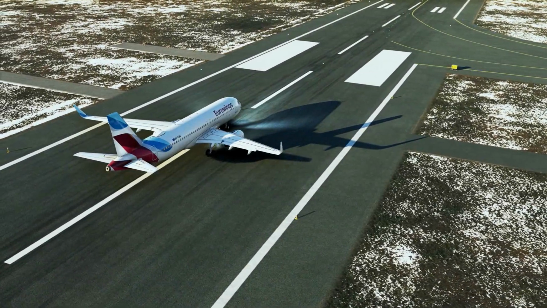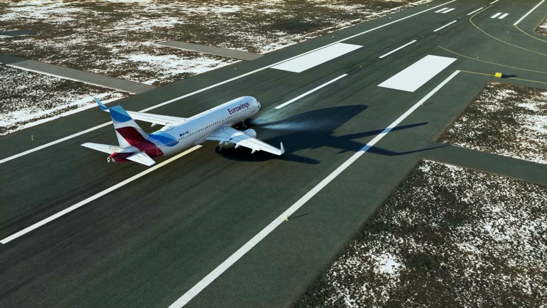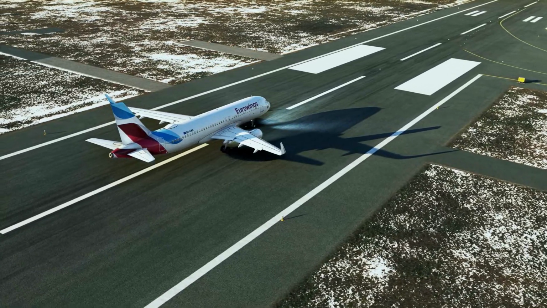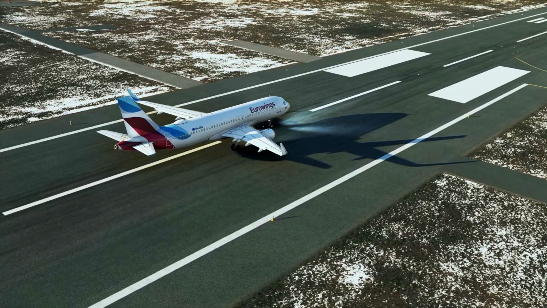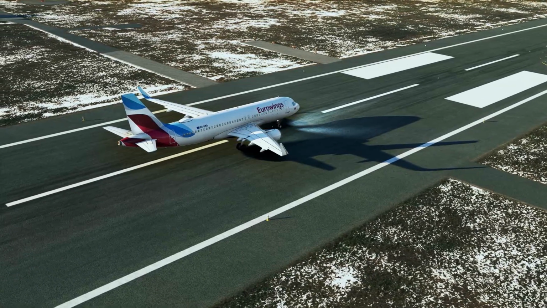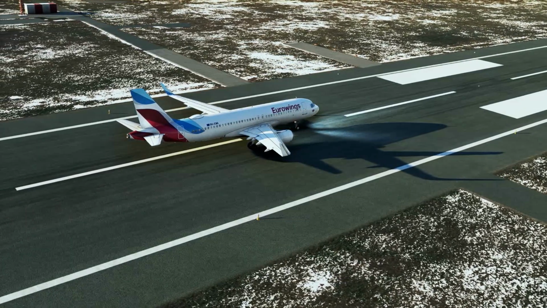Hello and welcome. This is Microsoft Flight Simulator and this is the Phoenix Airbus A320. And in today's episode I'll be talking about something that has been requested by one of you in the comment section. Once again, we'll be talking about crosswind operations.